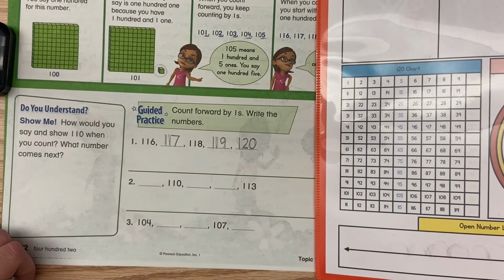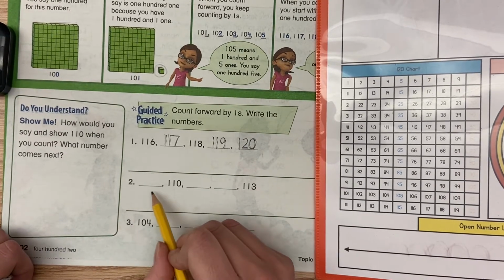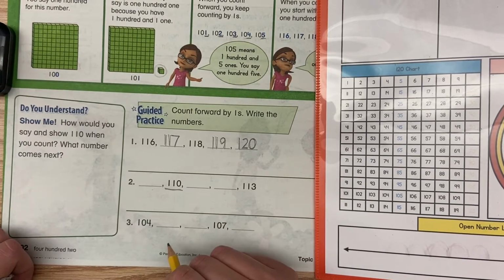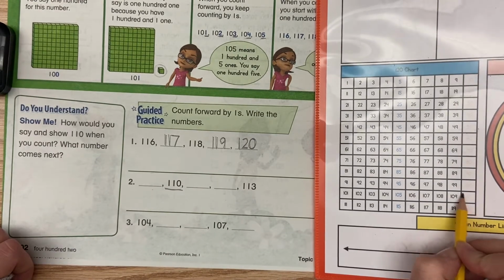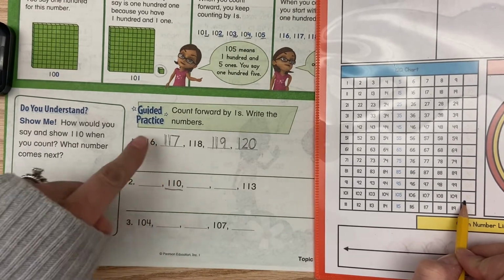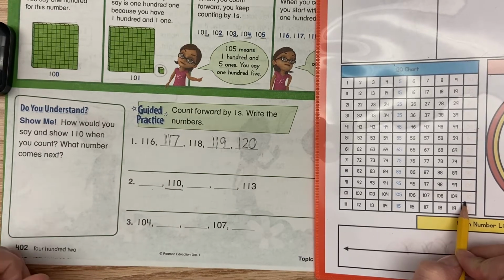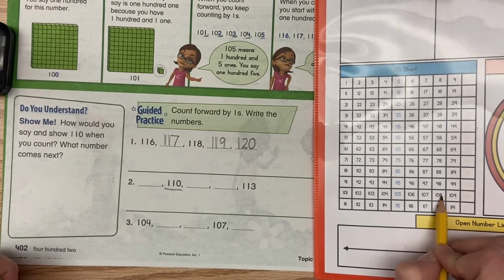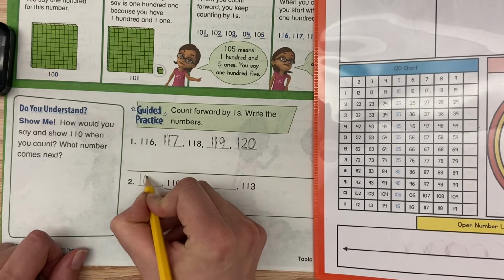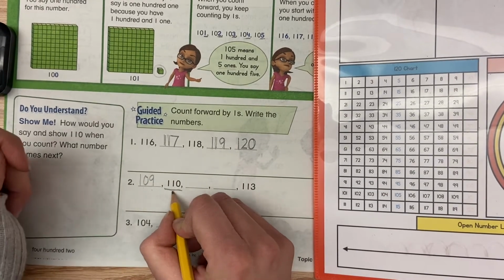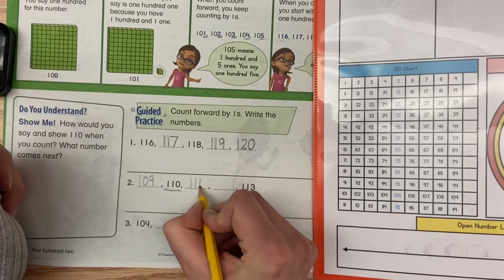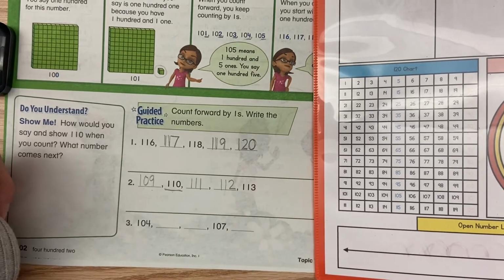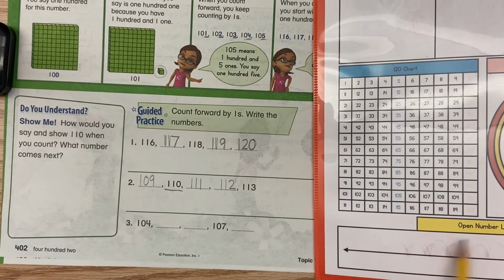Okay, let's continue counting by ones. For number 2, they didn't give us the first number, but that's okay because they gave us the number 110. On our hundreds chart, if we look at 110, let's figure out what number comes before it first. So what's 1 less than 110? 109. Okay, 109, 110, 111, 112, and then 113. Remember, you can double check your work on your 120 chart.